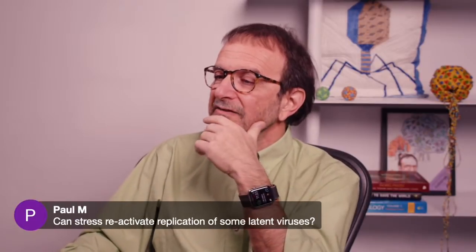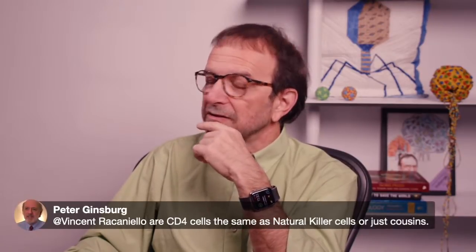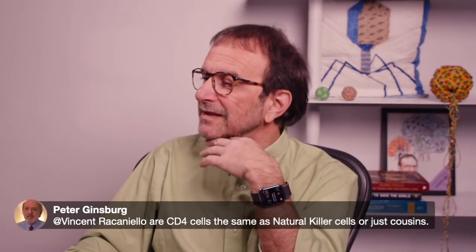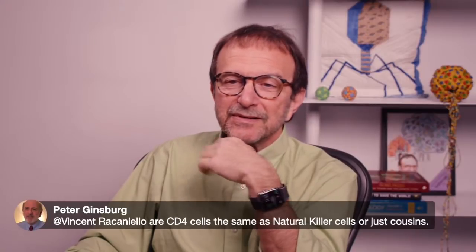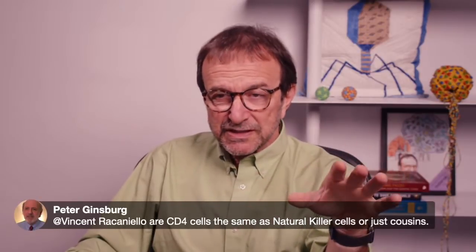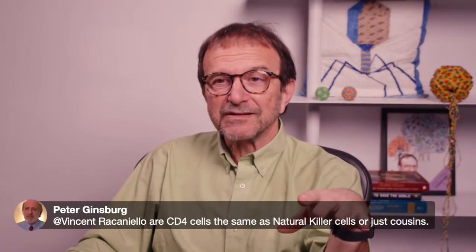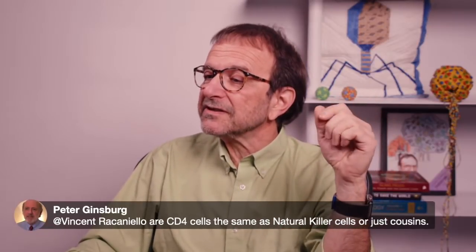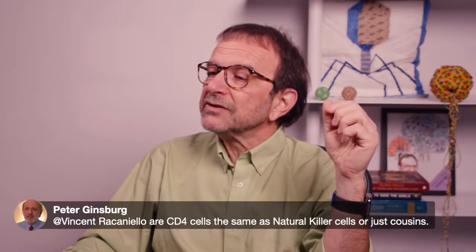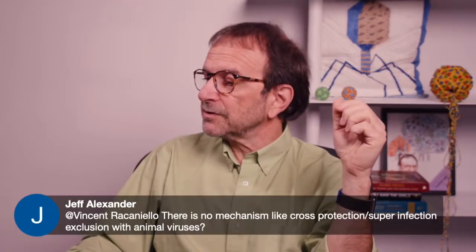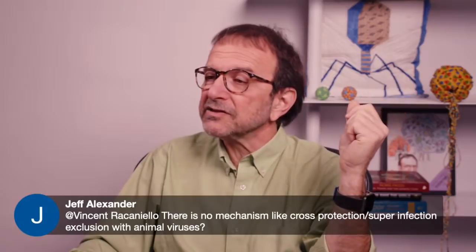Can stress reactivate? Yes, we'll see that in a moment. Are CD4 cells the same? No, they're different cells entirely. CD4 cells secrete cytokines, as we discussed, and NK cells kill cells. So very different functions and very different cells entirely. There's no mechanism like cross-protection and superinfection? Yes, there is. There is superinfection exclusion for sure. We don't really talk about it in this course, but it does happen.